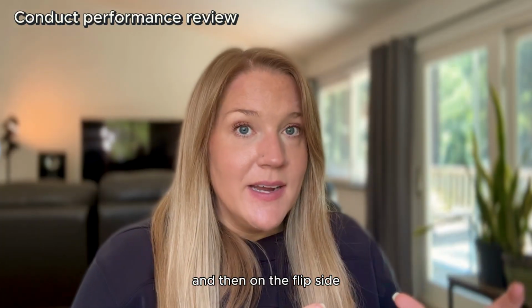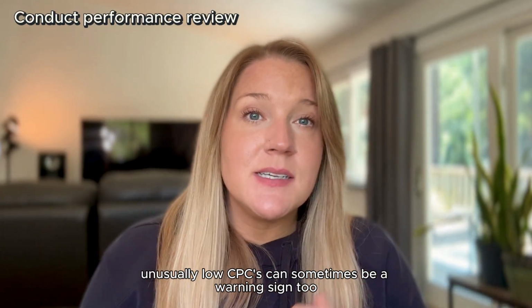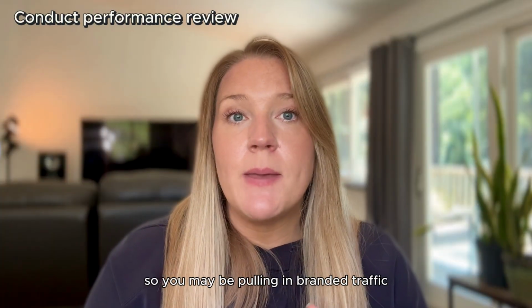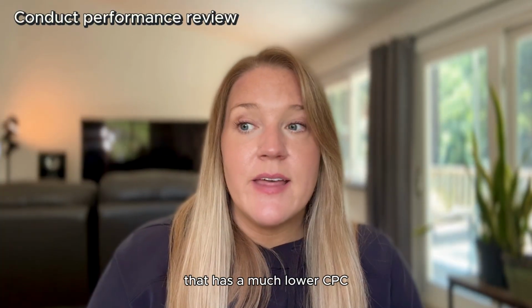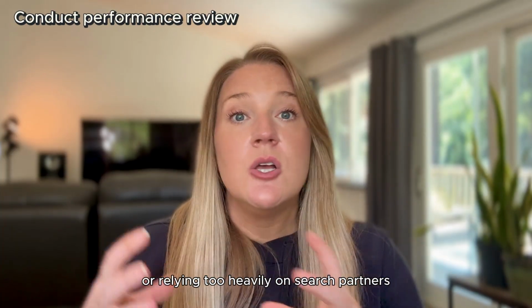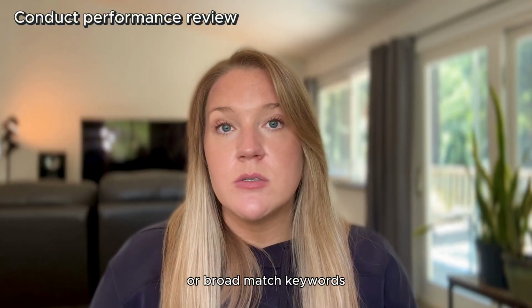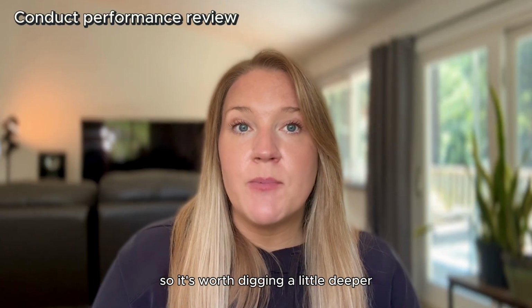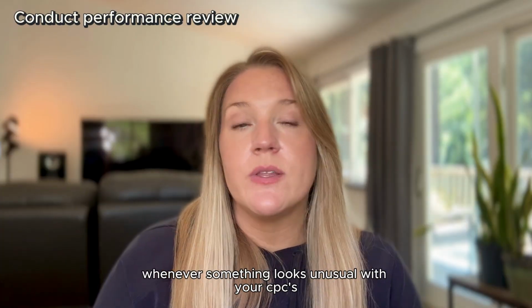And then on the flip side, unusually low CPCs can sometimes be a warning sign too. So you may be pulling in branded traffic that has a much lower CPC, or matching to irrelevant searches, or relying too heavily on search partners or broad match keywords. So it's worth digging a little deeper whenever something looks unusual with your CPCs.